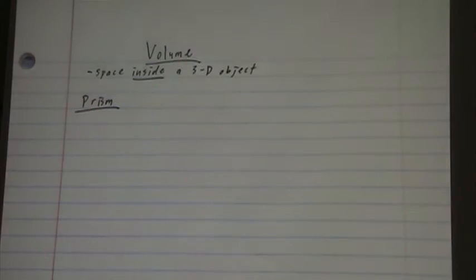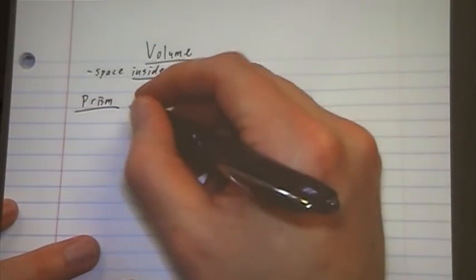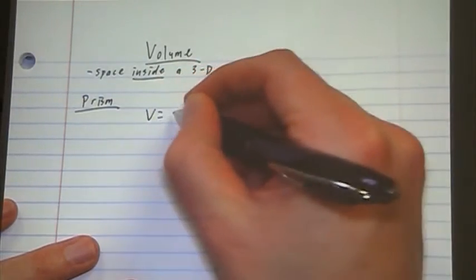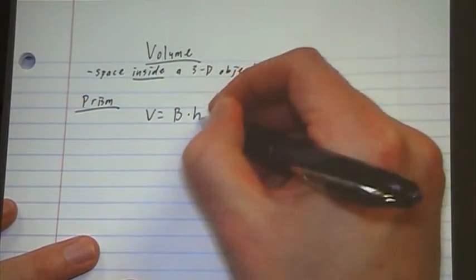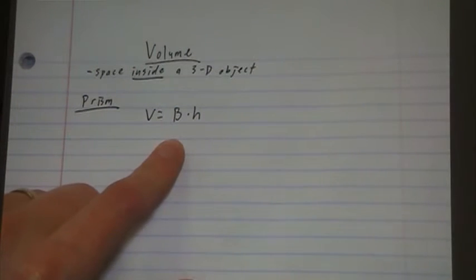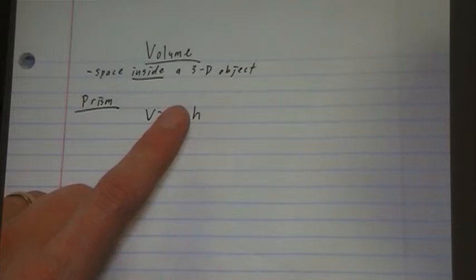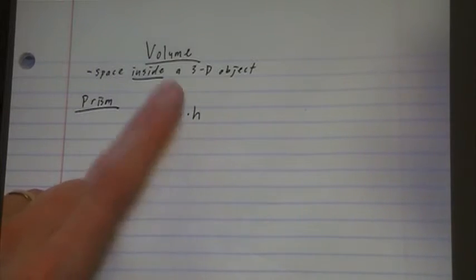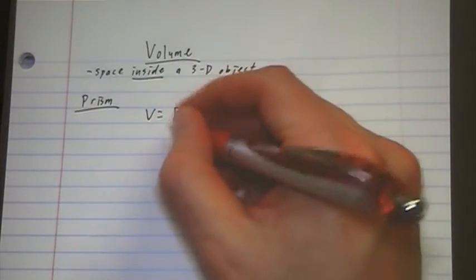Now, prisms come in different shapes and sizes. And the reason why is because it depends on the base. But the bottom line with the prism is the volume is going to equal big B times H. And you might be like, wait, a big B? What's that? That's different from the other day with base times height. So this is base times height, but the big B stands for area of the base.